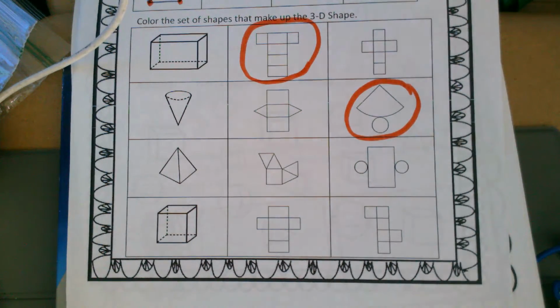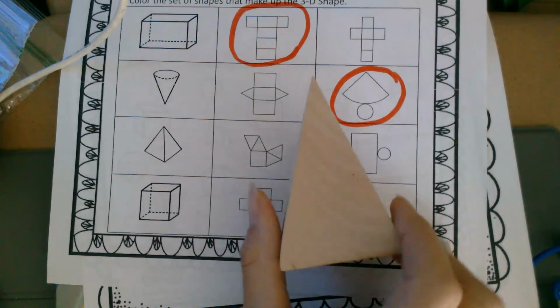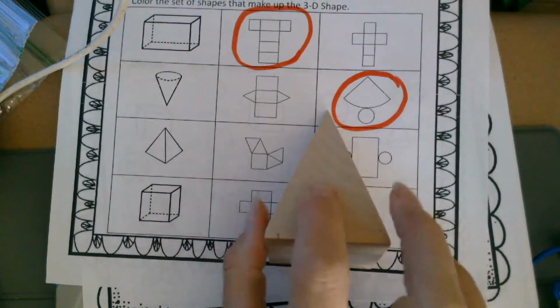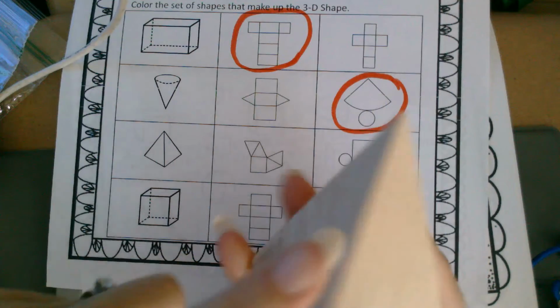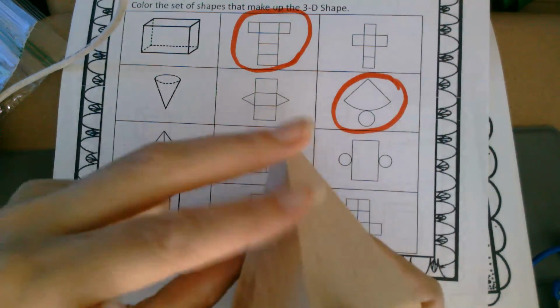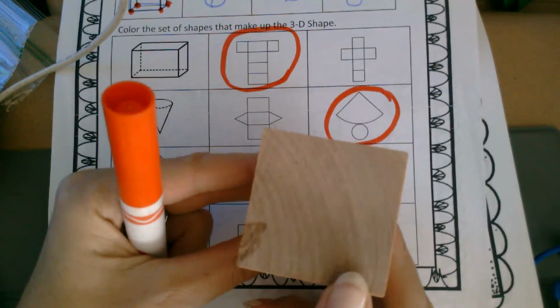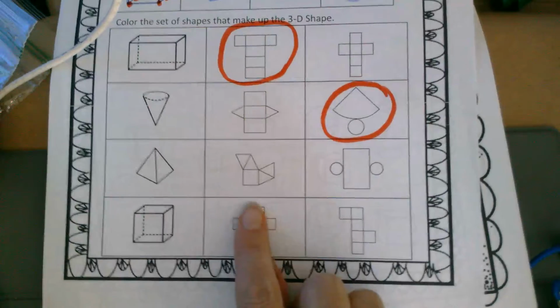All right, friends, let's take a look at a pyramid. Here we have a pyramid. What do we notice? The faces are triangles. Let's count them. We have 1, 2, 3, 4 triangles. And what's the other face? A square. So let's see if we can match that.